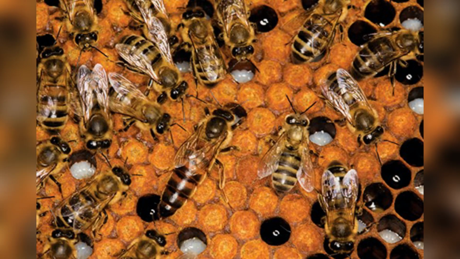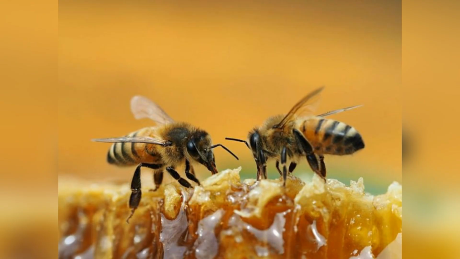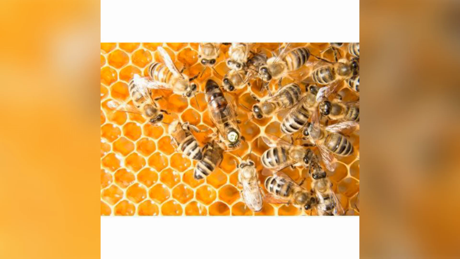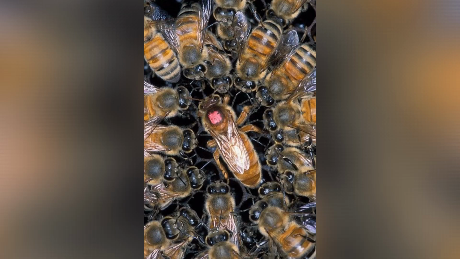3. Autumn. Harvest honey before temperatures drop. Reduce hive entrances to prevent robbing. Ensure bees have enough food for winter. 4. Winter. Protect hives from extreme cold and wind. Provide supplemental feeding if stores are low. Minimize disturbances to avoid chilling the colony.